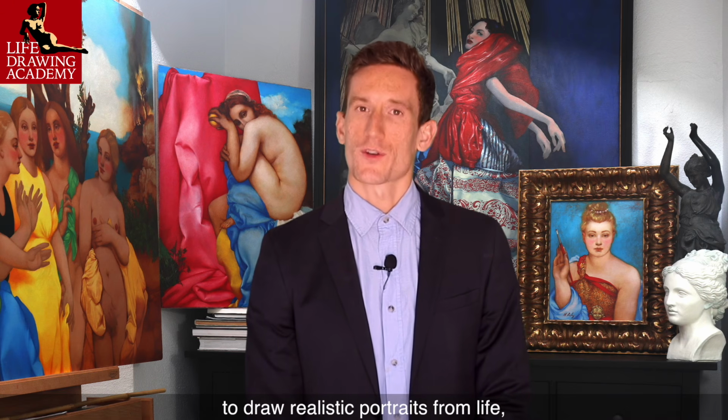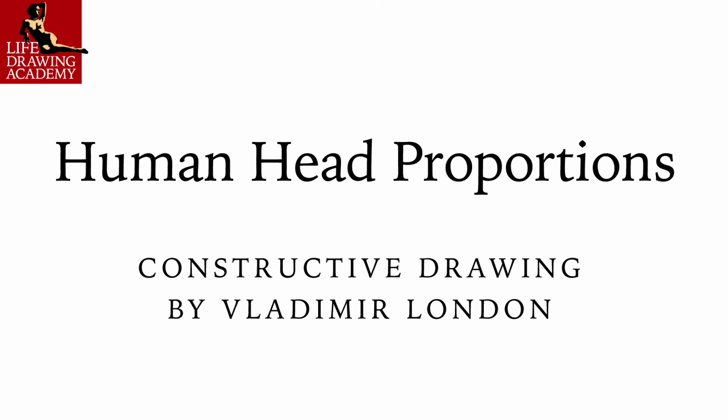In this lesson, you will learn how to use anatomy of a skull as well as proportions and virtual geometrical planes of a human head to draw realistic portraits from life, memory, and imagination. Human Head Proportions. Constructive Drawing by Vladimir London.